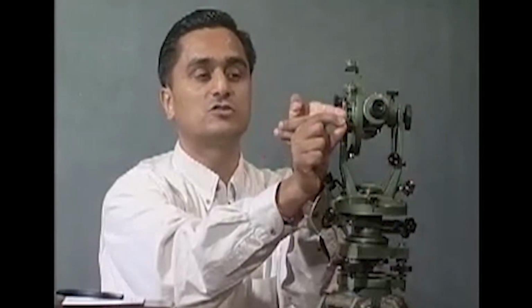I transit it. This is where the cross wire will be now. Then I rotate it. I am holding the center of the cross wire here. As you can see, by changing the face, the center of the cross wire has shifted from here to there.